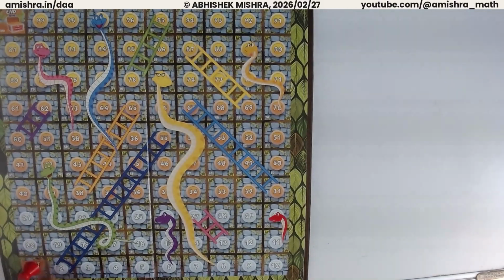So we start with 1, and in this course we have studied greedy algorithms, which make local decisions and choose the best possible move. So we'll design a very simple greedy algorithm. Jump to a position from which we get the maximum possible advantage.